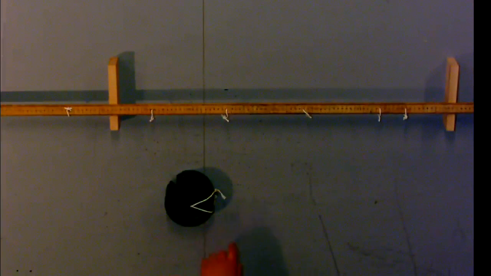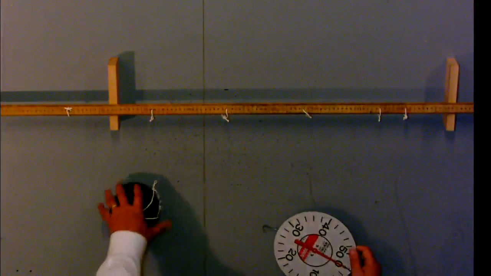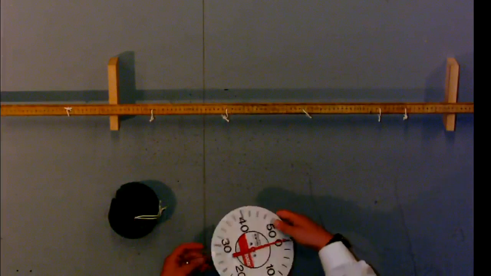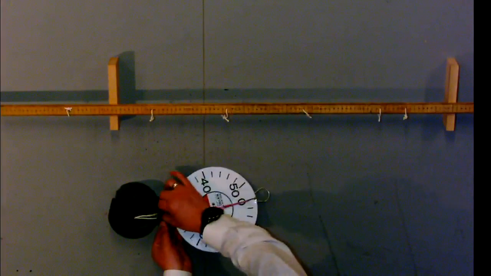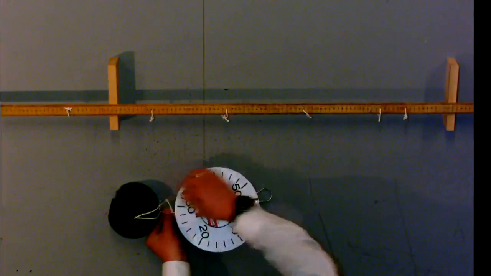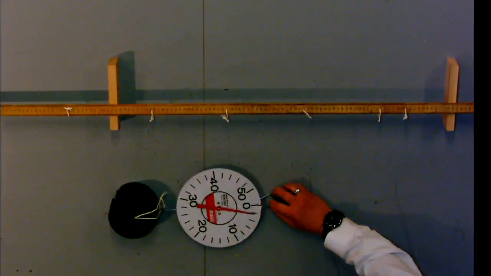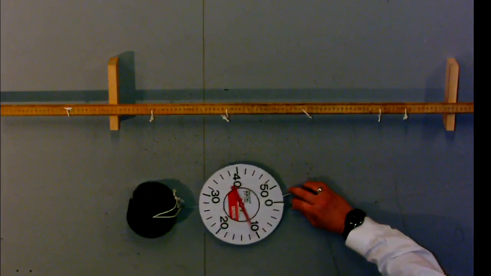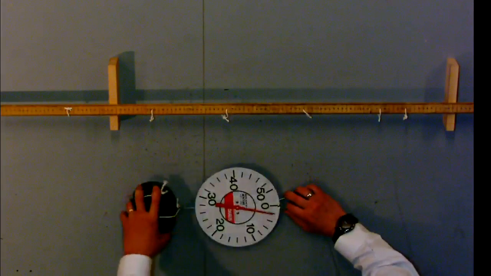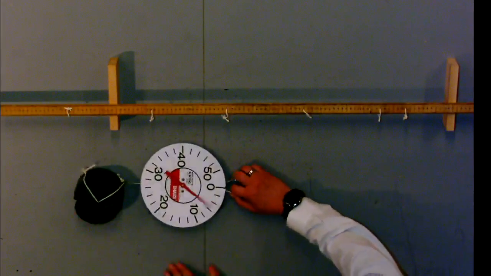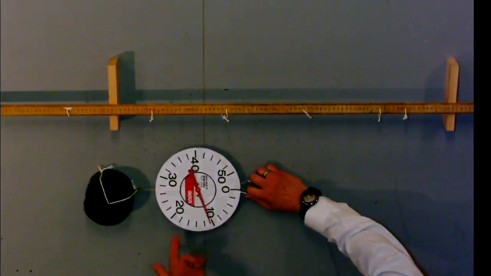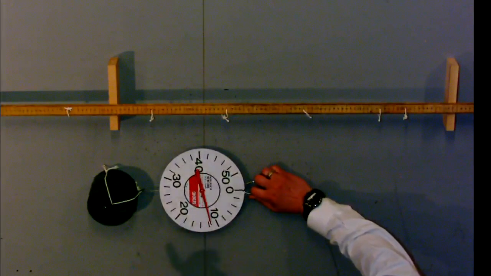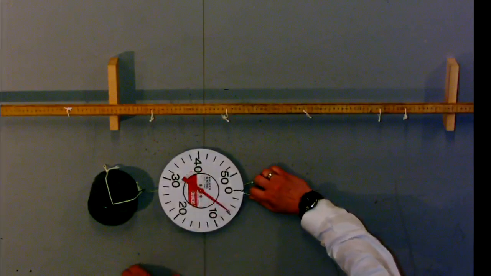We know this guy is very heavy. So to make it move, we need to apply a force. And that force has been measured. That force to make it move is about, well, let's say 16 newtons.